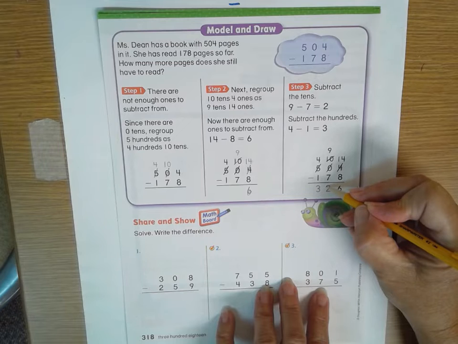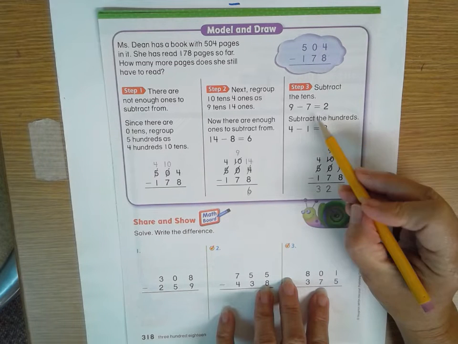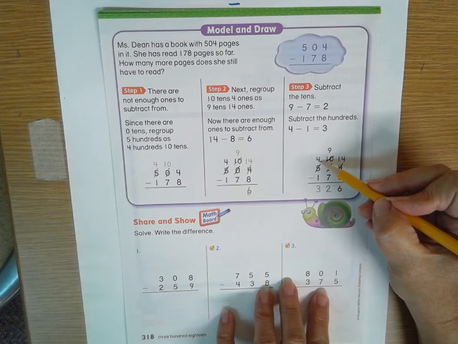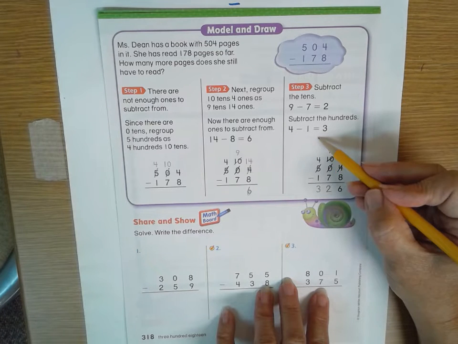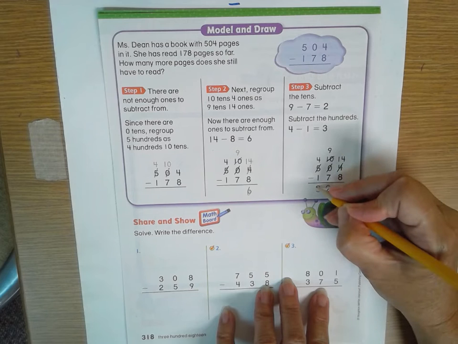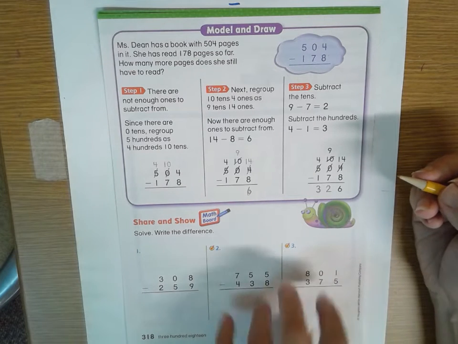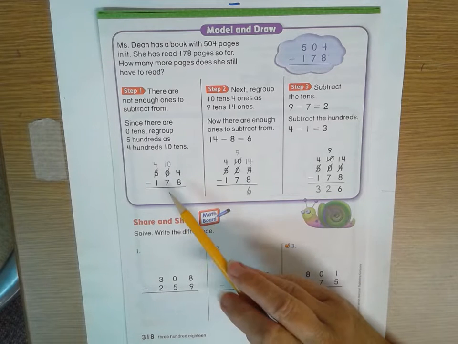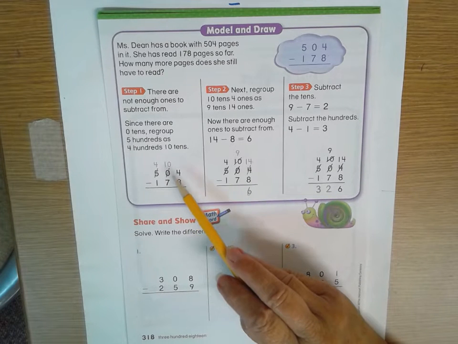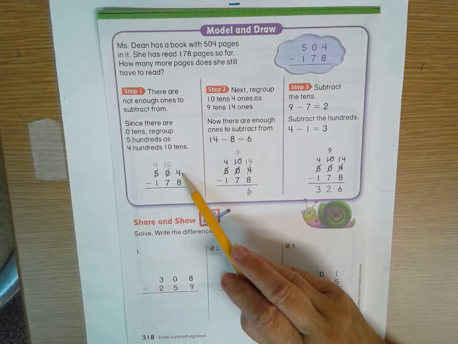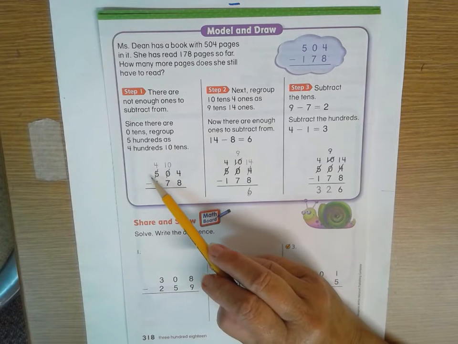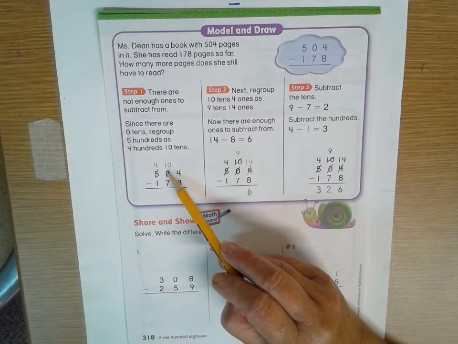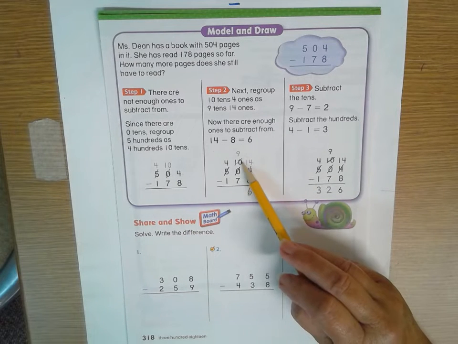And then we subtract the hundreds. We have 4 hundreds minus 1 equals 3. And the answer is 326. So the thing to remember here is that if we have a 0 in the tens place and we don't have enough ones to subtract, we have to go to the hundreds place, regroup the hundreds and tens so we get something in the tens place, and then we can regroup again so we can have enough in the ones place.